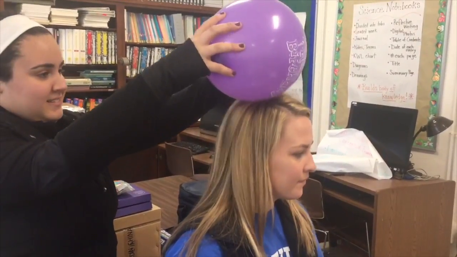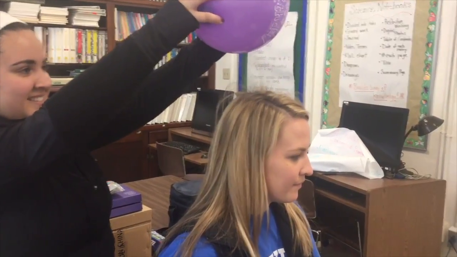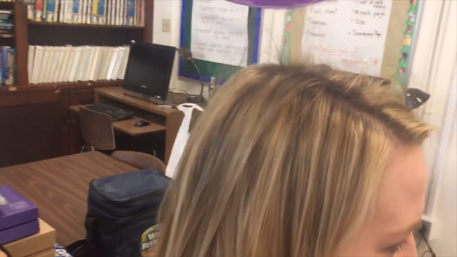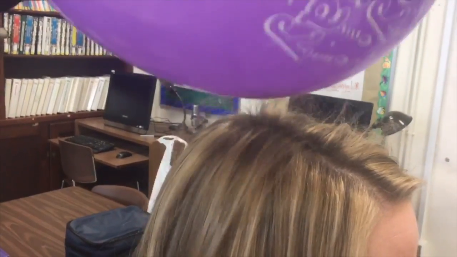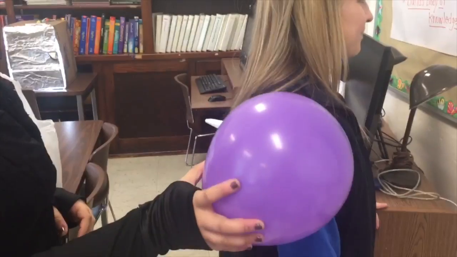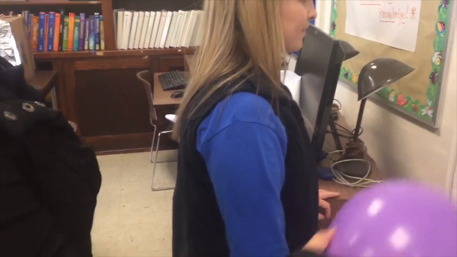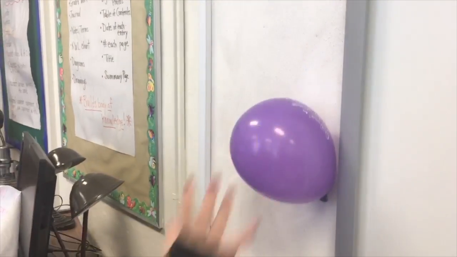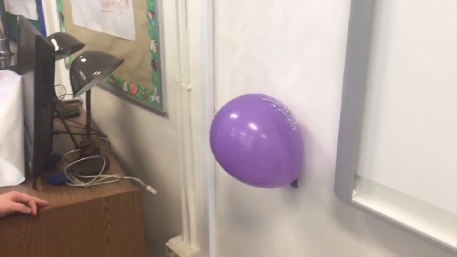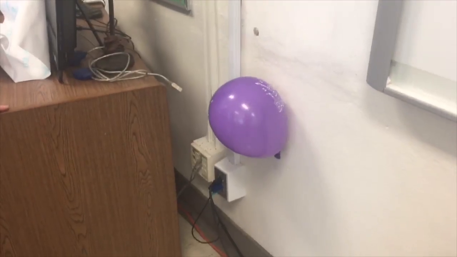You all just heard how static electricity can occur. Now we're going to see static electricity in action. This first video is showing a hair-raising experience. The balloon was charged by the rubbing of the balloon on the hair and caused the hair to stick or attract to the balloon. This second video shows the balloon receiving a charge from a sleeve and then being attracted to the wall.